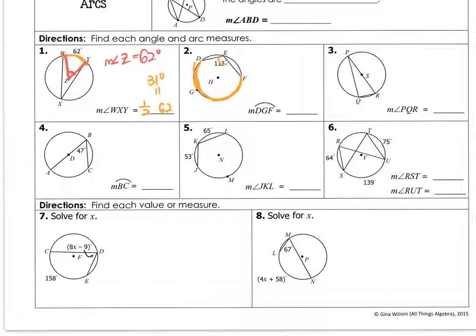So this part obviously is facing this angle, and the arc is the larger measure. So it's 113 multiplied by 2. I should have 226 degrees. Number 3, I have PQR. I'm looking for PQR, and right here. Now PQR is facing the diameter, therefore it's facing half of the circle, and that's 90 degrees. That's what we talked about earlier.